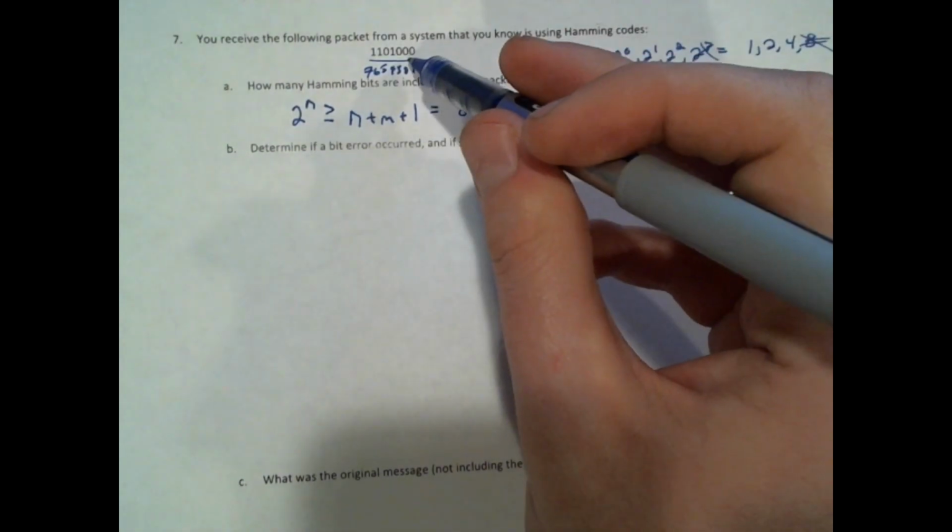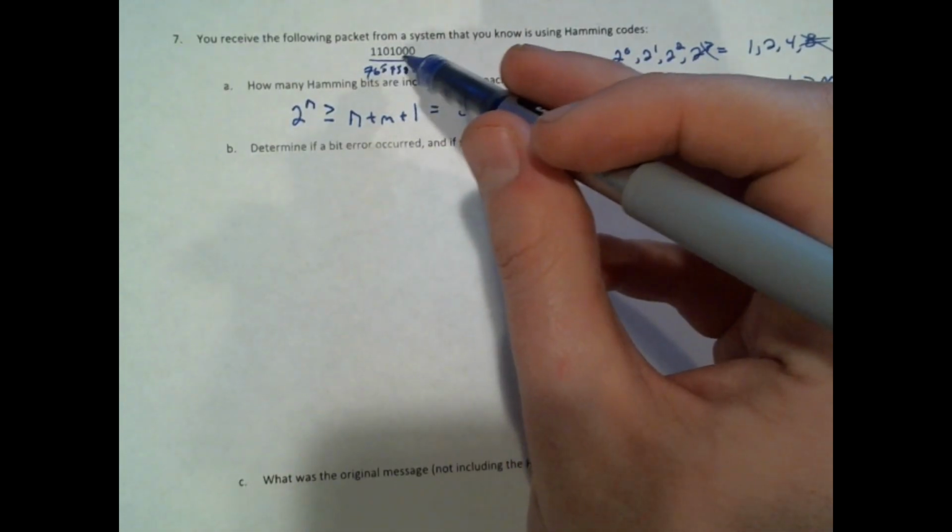So if we assume n is 3, then we've got 2 to the 3 equals 8 is greater than or equal to 3 plus m plus 1. And so that implies that m is equal to 4. And that's what we're seeing here. So we have the 3 Hamming bits that are included in this, and then we have the 4 data bits.